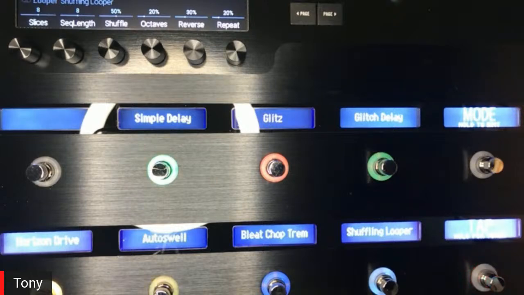And I'm going to get rid of this. Maybe just a little verb, or a lot of verb, maybe. So looper is pretty much ready to go.